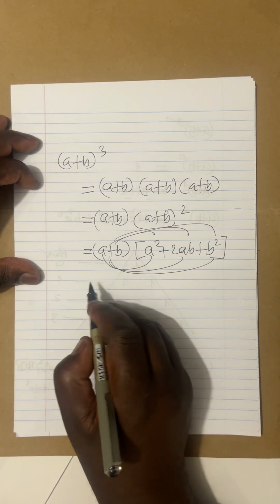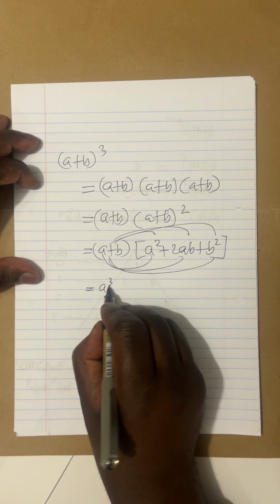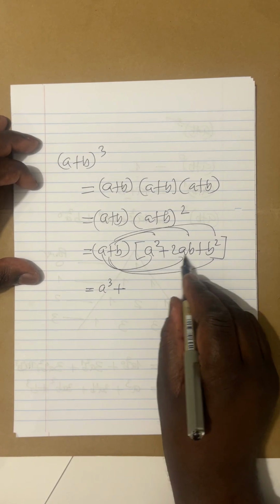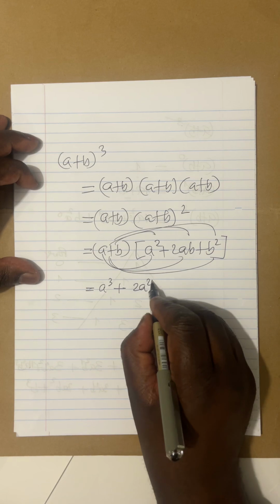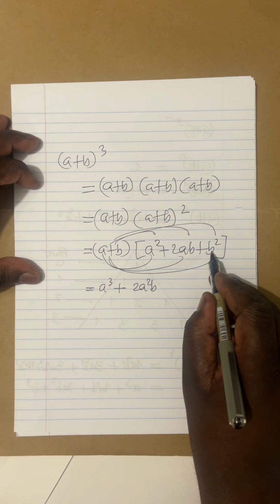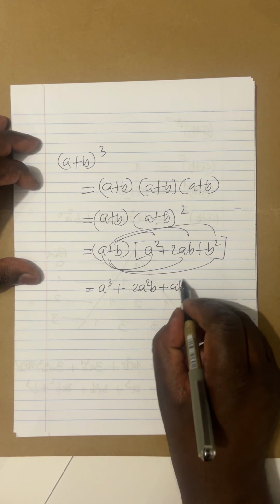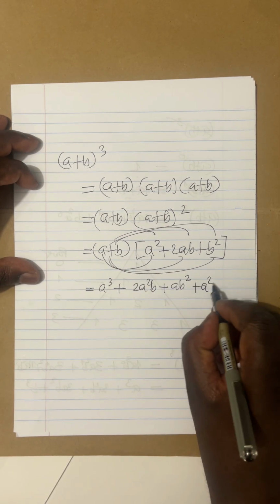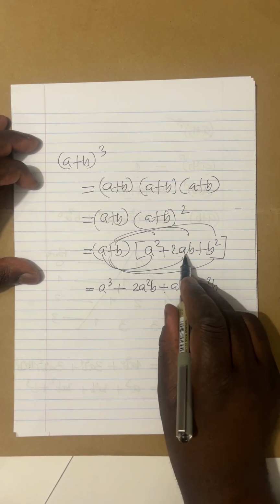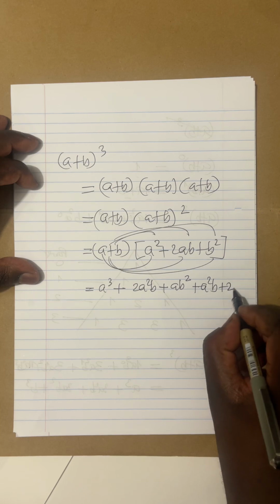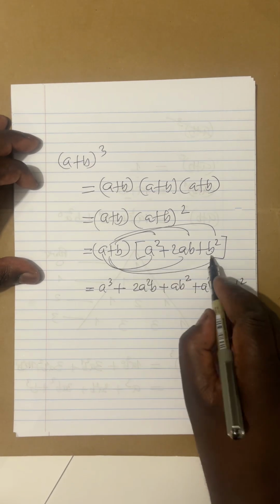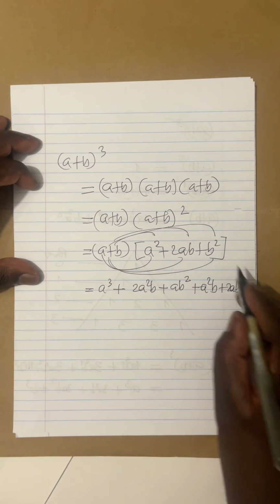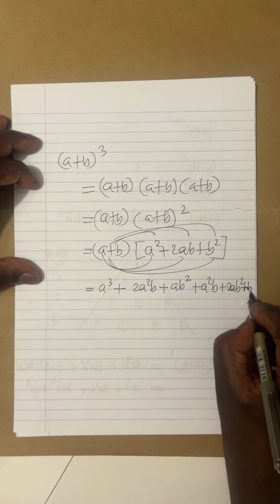So A times A squared is A cubed. Plus A times 2AB is 2A squared B. A times B squared is AB squared, right? B times A squared is A squared B. B times 2AB is 2A B squared. B times B squared will be B cubed.